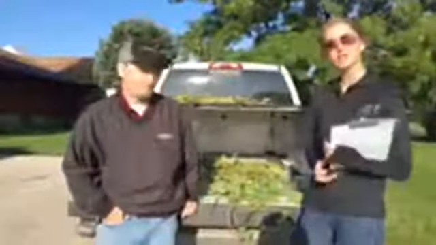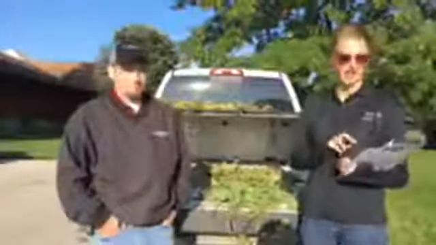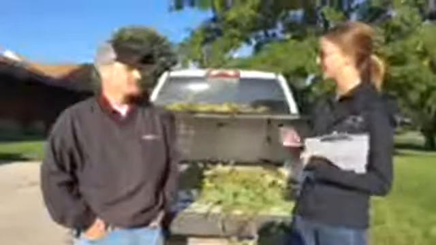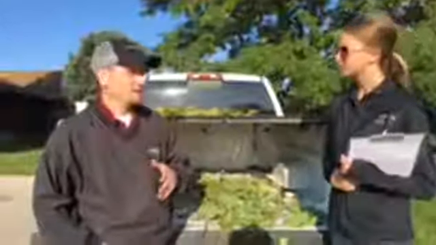So today we're going to be talking about two common soybean diseases, sudden death syndrome and brown stem rot, and the identification between both of them to begin with. Brown stem rot and sudden death syndrome are two very similar and very common diseases that show up, especially in a year like this year.